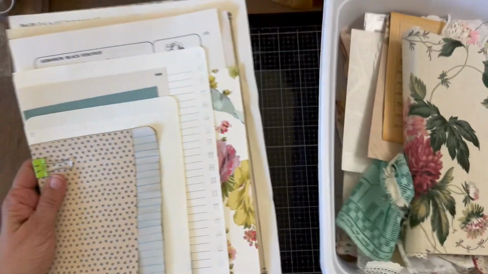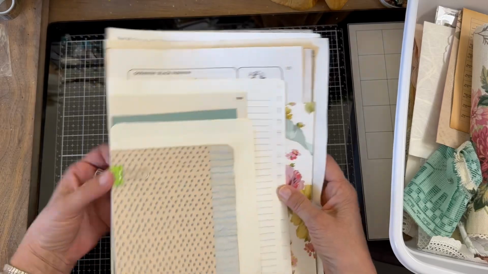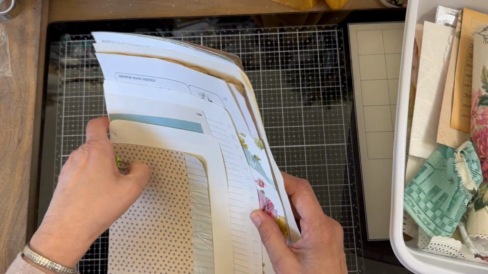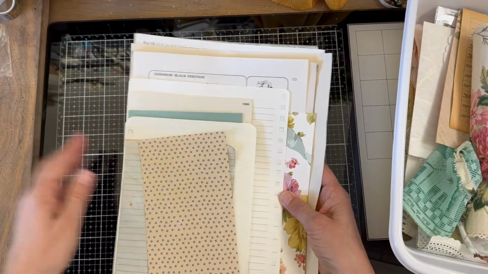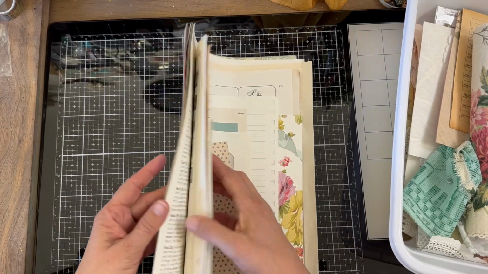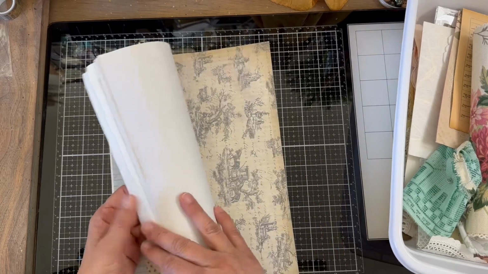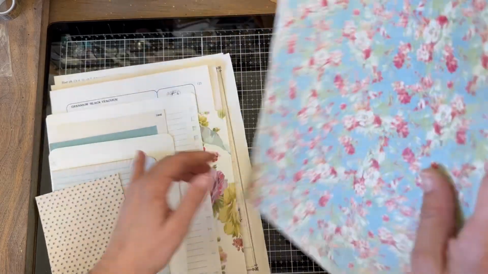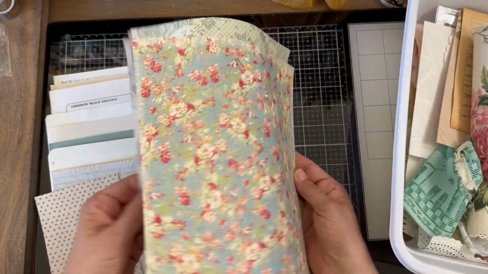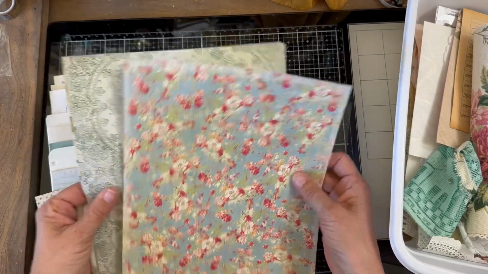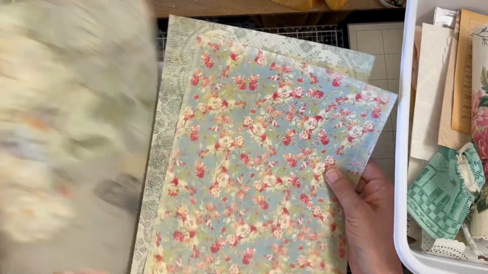So I have gone through my stash and I have chosen papers for signatures. I think that I will do either one or two signatures. These are the printed pages that I have for the signatures.